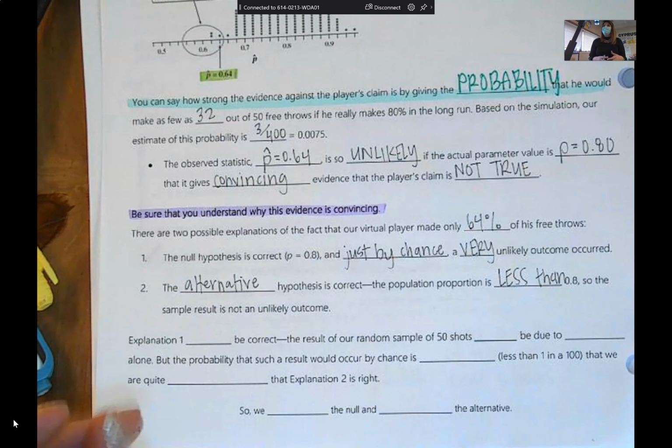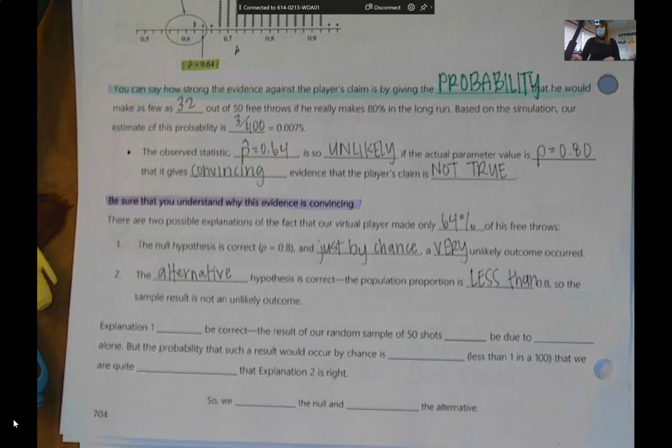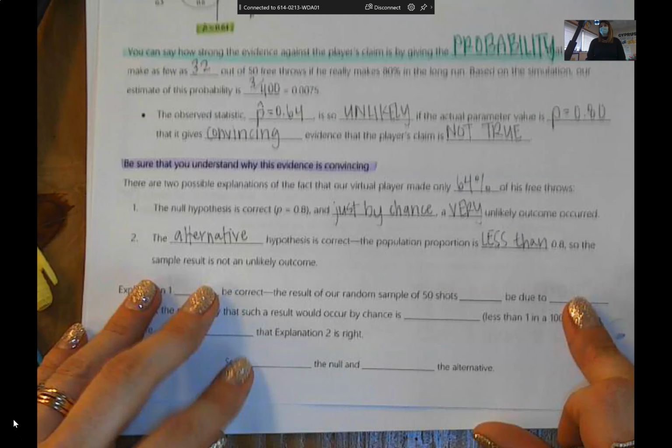So the sample result is not a likely outcome. So option one, he's just having a real bad day. Option two is that the true percent isn't 80.